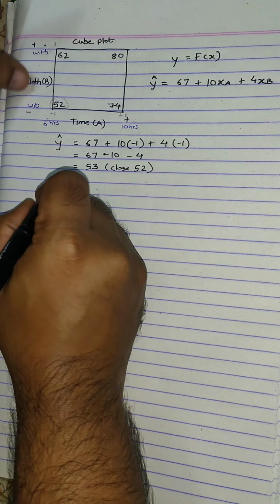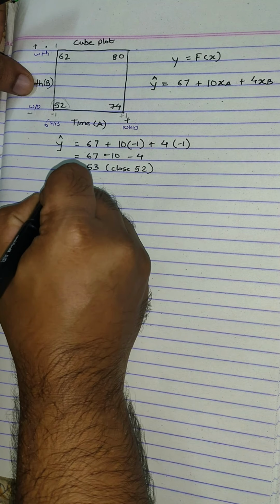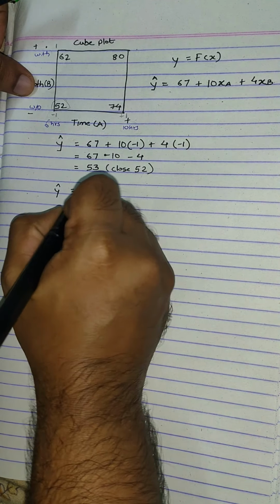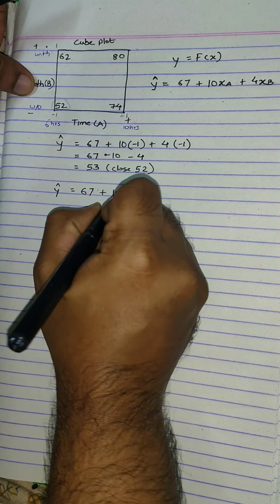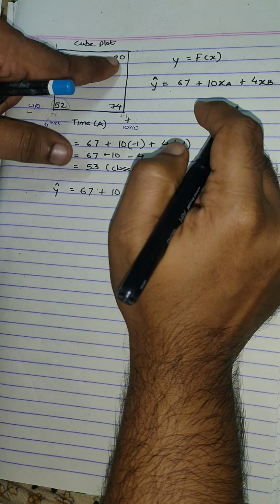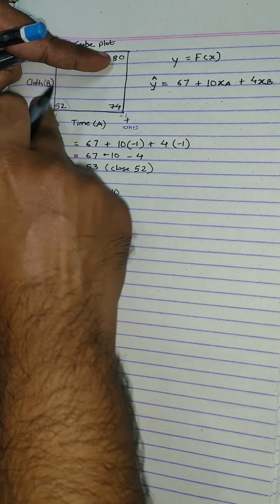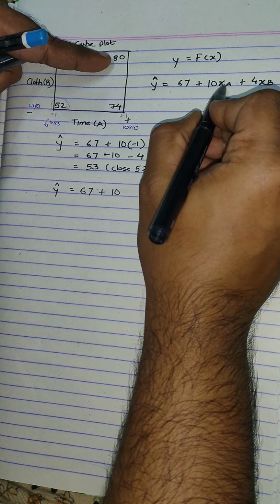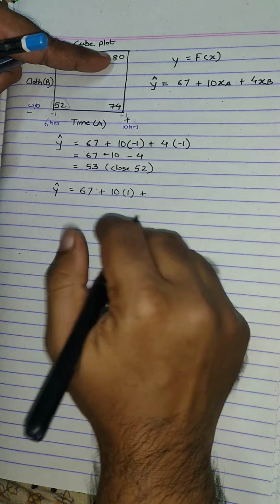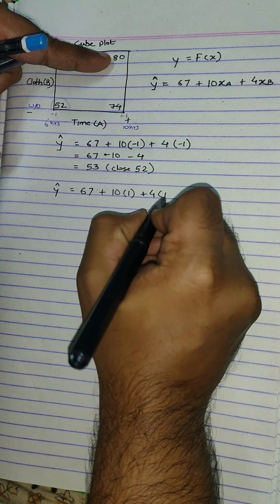There we can substitute y equals 67 plus 10 into, now here both the factors are at higher levels, so I will be substituting +1 for A and +1 for B.